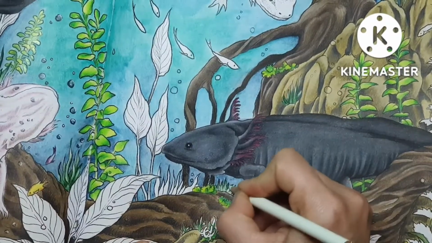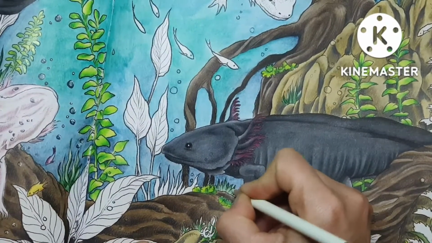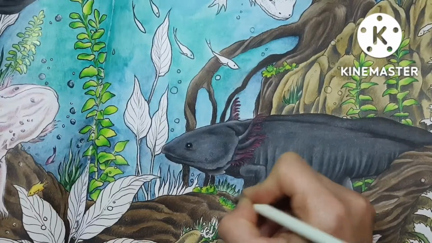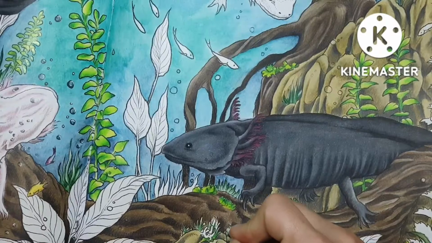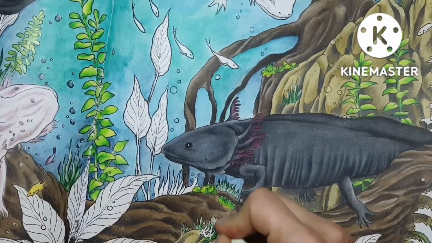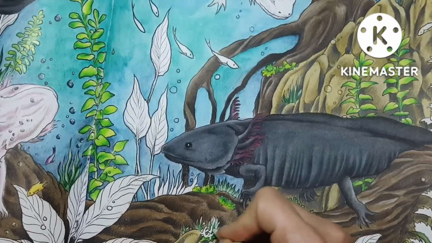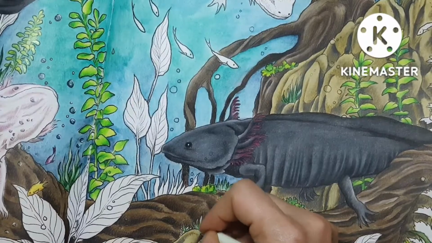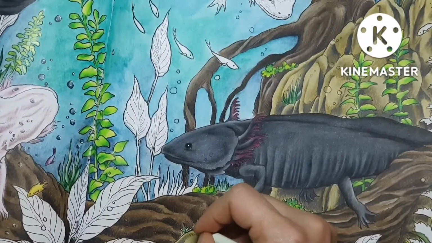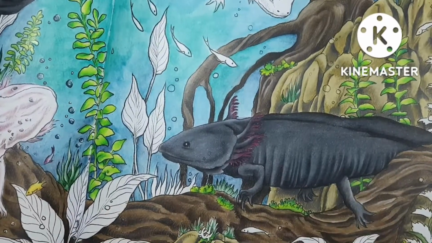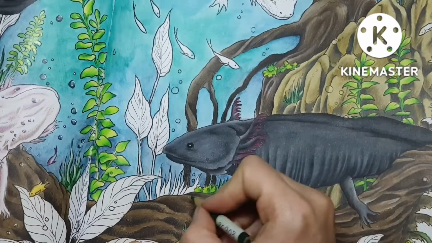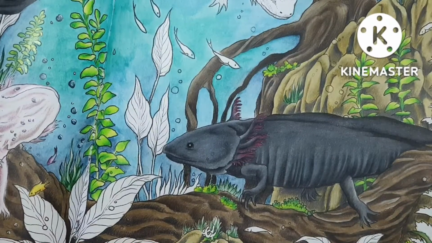You don't need to go all the way up because you don't want to remove your dark shadows. We're just using these two colors. And then we're going to do the same here.